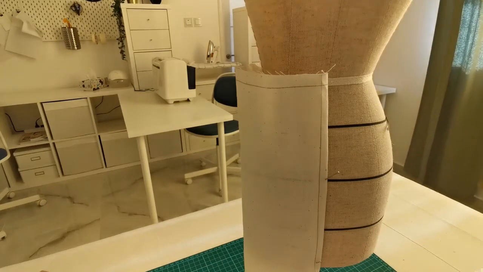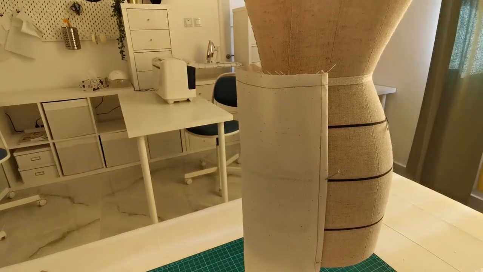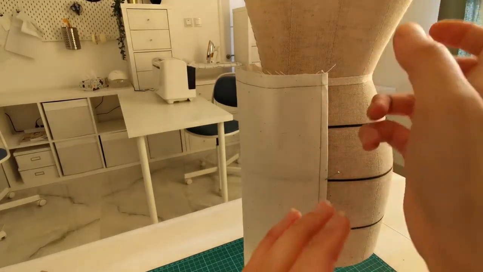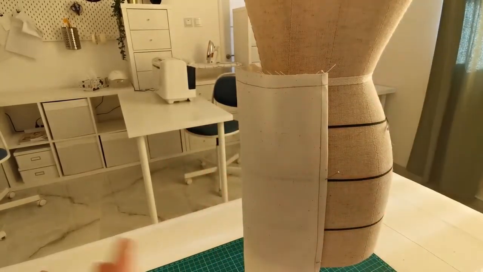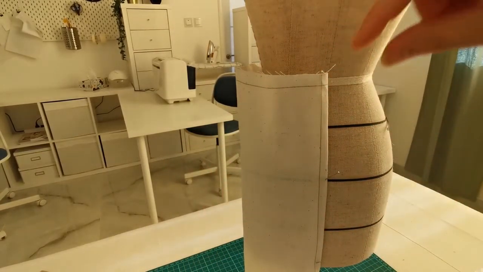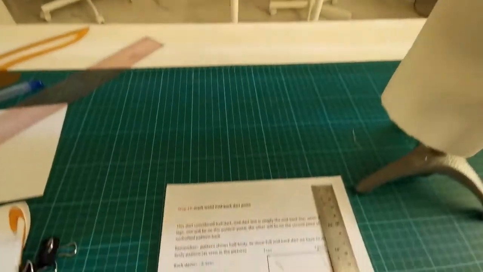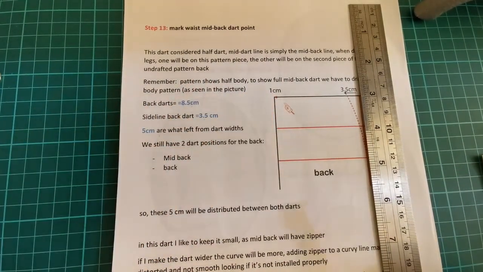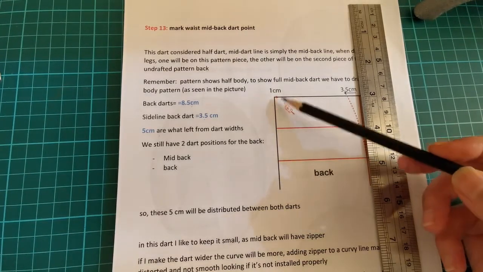Like for me, I start with 0.5, then 1 centimeter. I rarely put 1.5 centimeters, okay? Why? Because as I told you, if I'm placing a zipper here, it will make the zipper curvy and it will not look nice. So you need this dart to be small so it will be smooth, okay? So I will add here 1 centimeter for this dart, and as I told you, this dart will have a leg in one side only of the pattern.